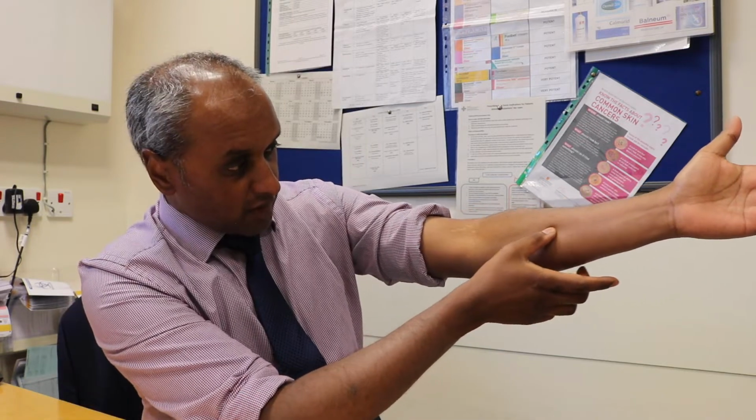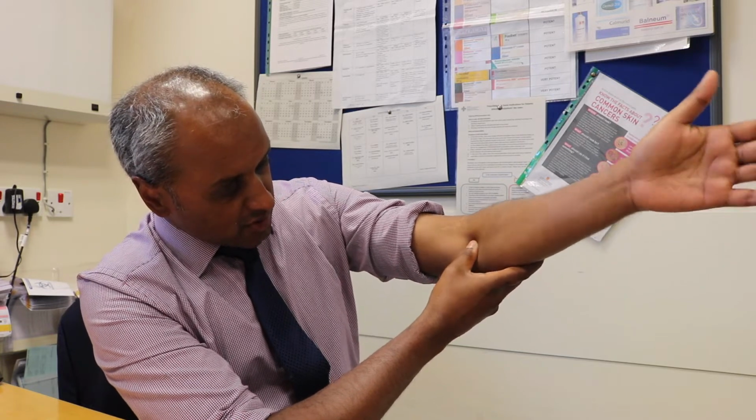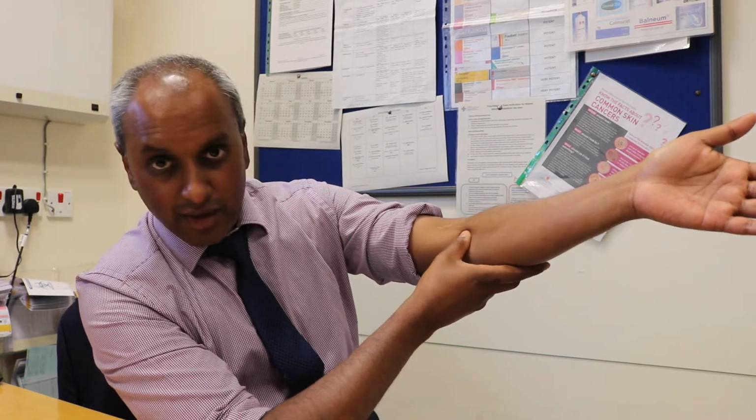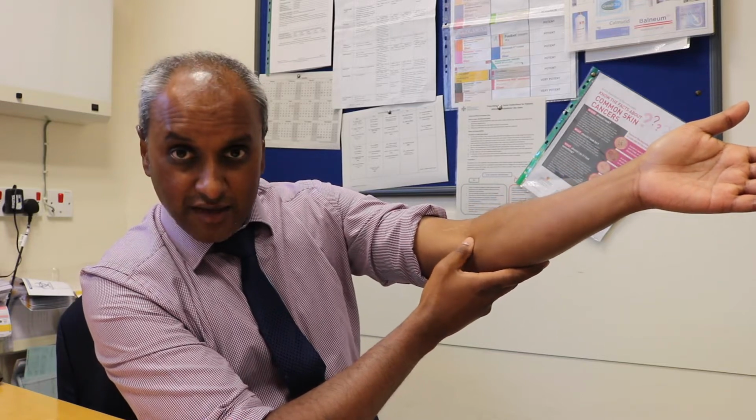Now, if you recall, previously I spoke about the median nerve being compressed at the elbow. The median nerve runs up the forearm and passes under a structure called the bicipital aponeurosis, where it can be tethered and compressed.